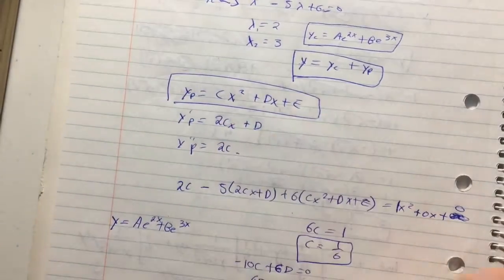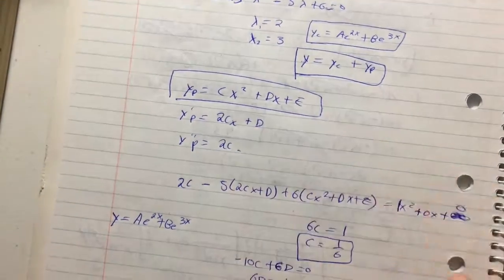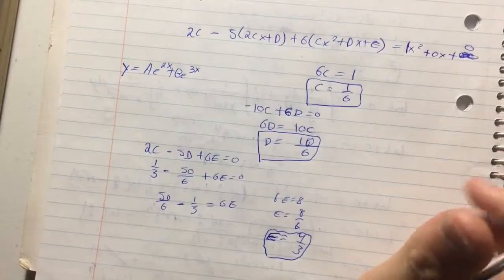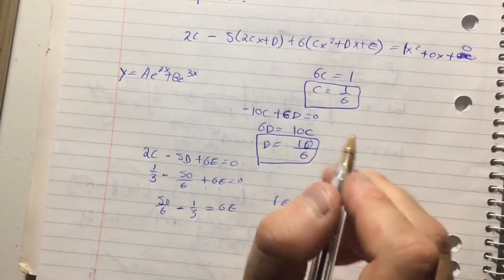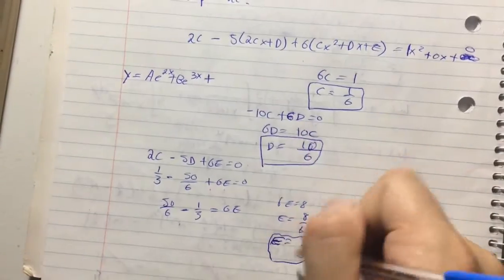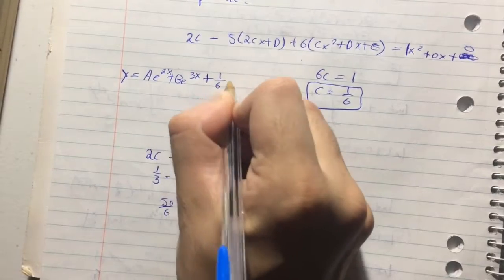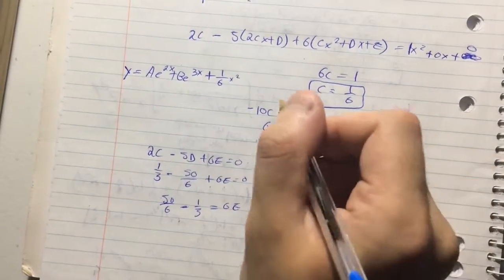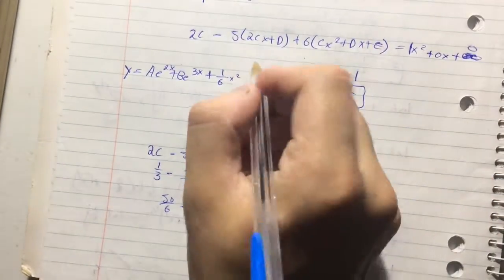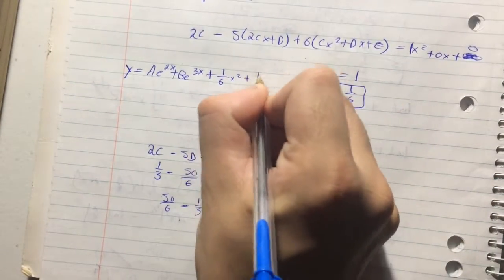But I didn't know the constants. But now I actually do. So I can just plug in the final answer literally right now. So that's plus 1/6 x squared. And then plus dx, and that's 10 over 6 x.